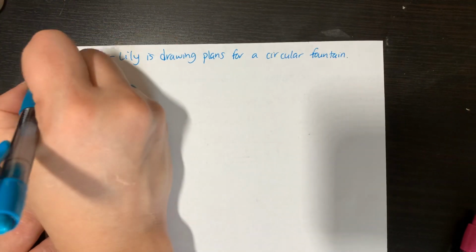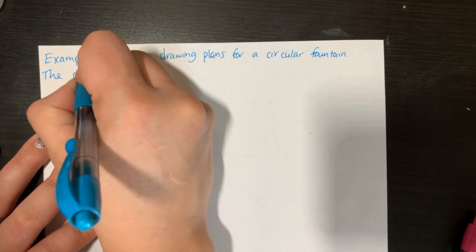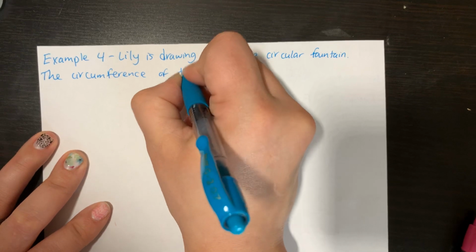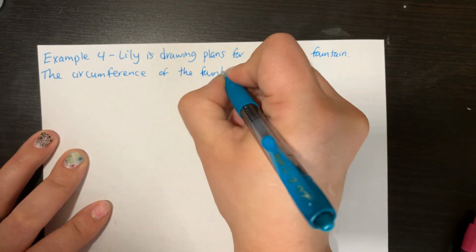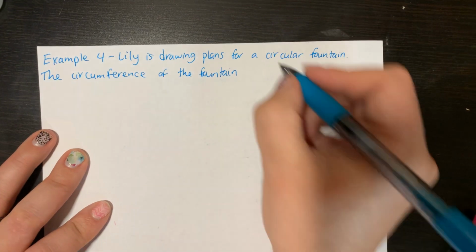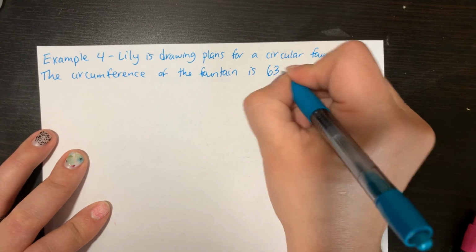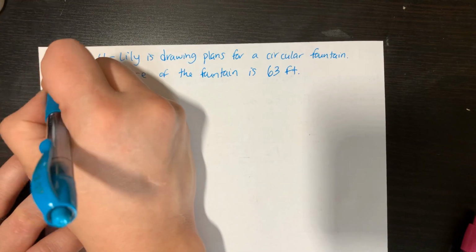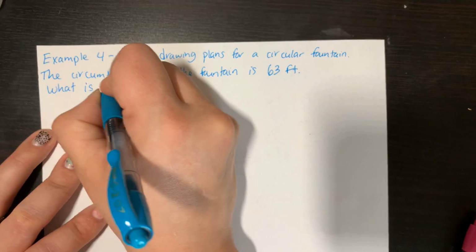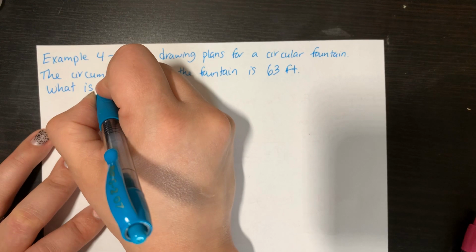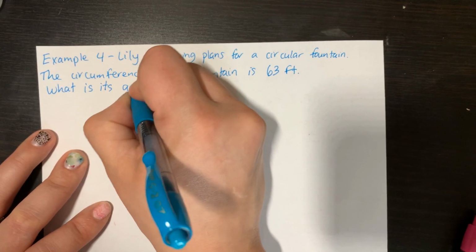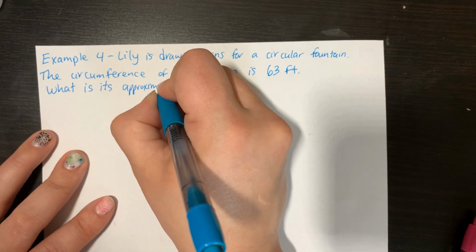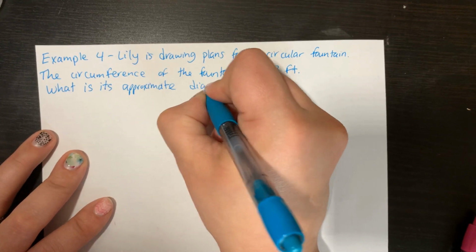The circumference of the fountain is 63 feet. What is its approximate diameter?